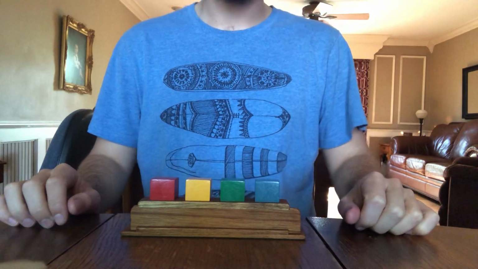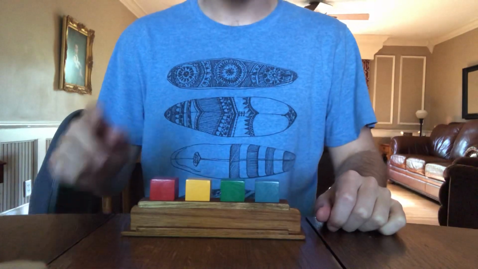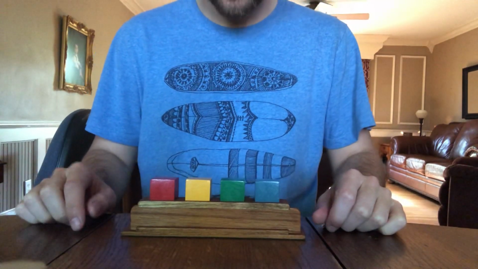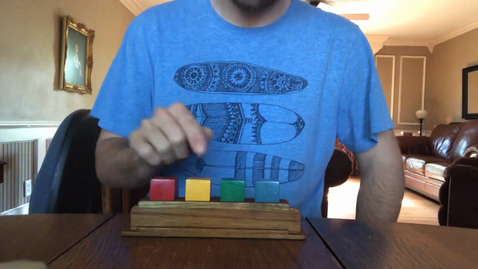Hello everyone, today for your viewing pleasure, this is an Alan Warner piece. It's beautiful, it's one of my favorite pieces, and it's a lot of collectors' favorite piece as well. There are 4 blocks on top of a little stand. Currently they're in Roy G. Biv order, so red, yellow, green, and blue.